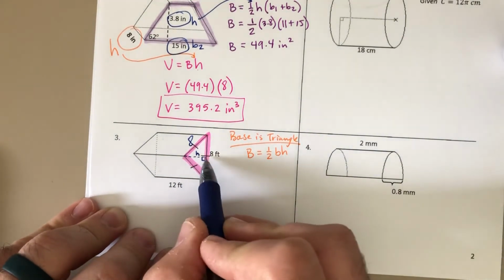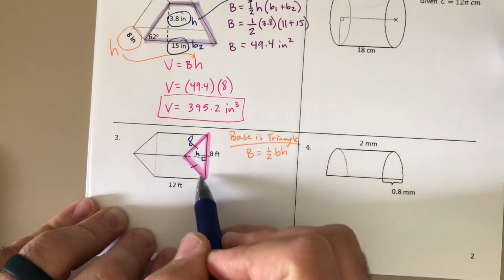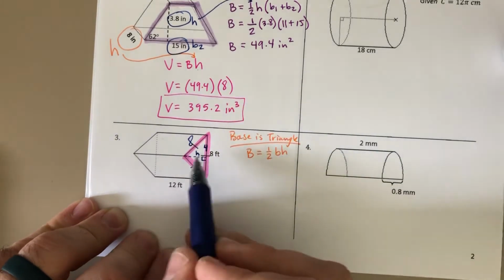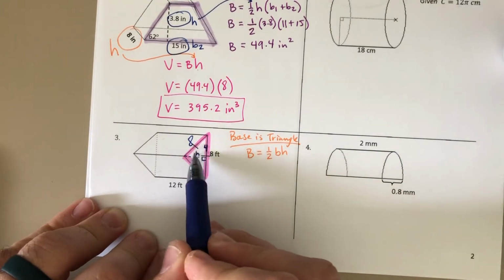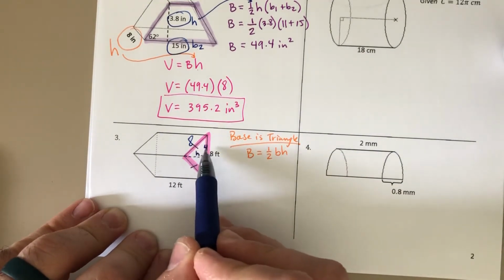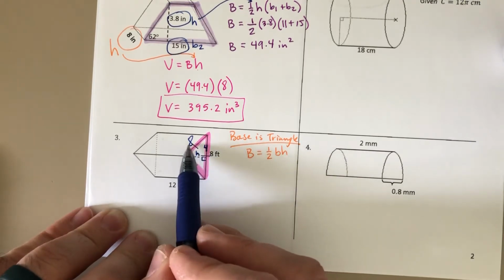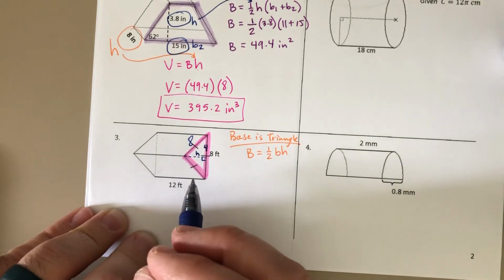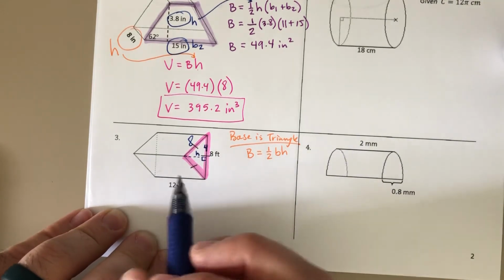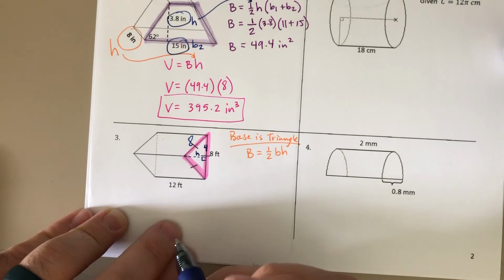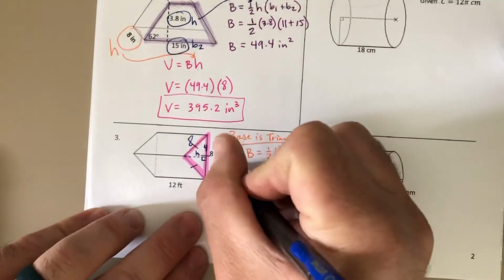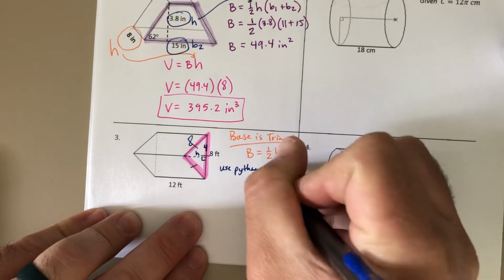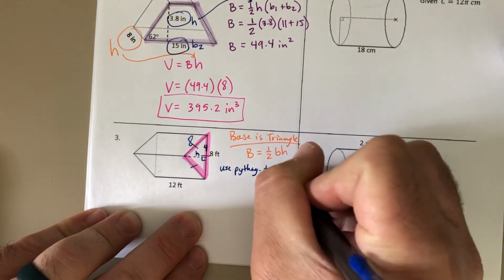And when you draw the height down, this is going to cut this side of 8 in half. So this little piece up here is 4, which will be important because I'm going to look at this right triangle here, and I'm going to use the Pythagorean theorem to find h. Because notice we have a hypotenuse of 8, a leg of 4, and we want the other leg. That is a perfect Pythagorean theorem problem, right? When you know two sides of the right triangle and you want the third. So first, I'm going to use the Pythagorean theorem to find h.